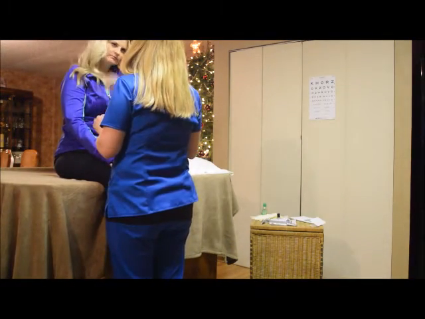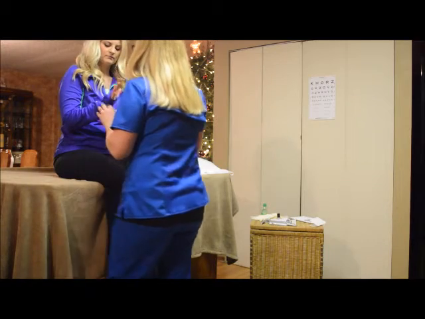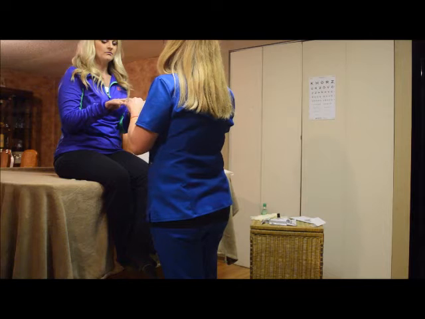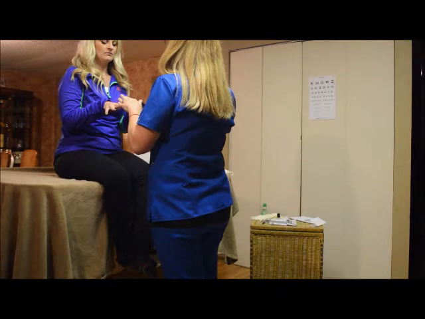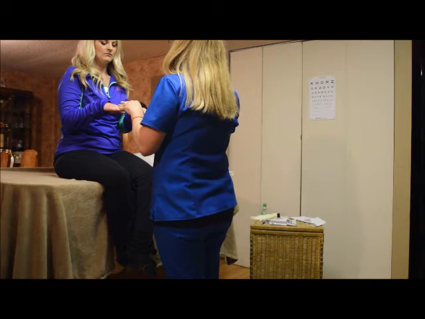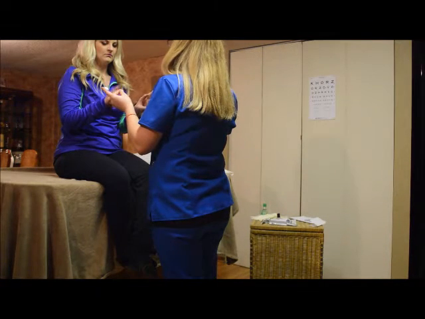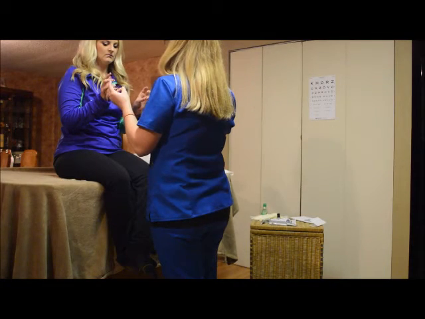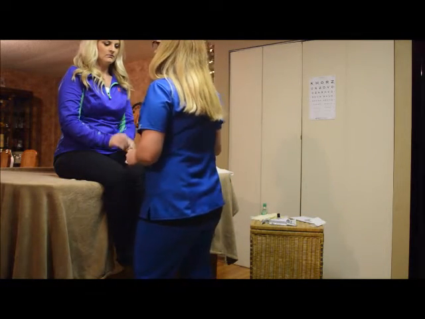Now we're going to do fingers. So I just want you to wiggle your fingers, okay, and then spread them out and in, and then touch each finger with your thumb like I am. Good.